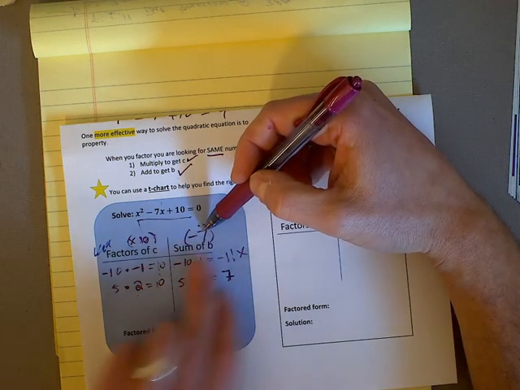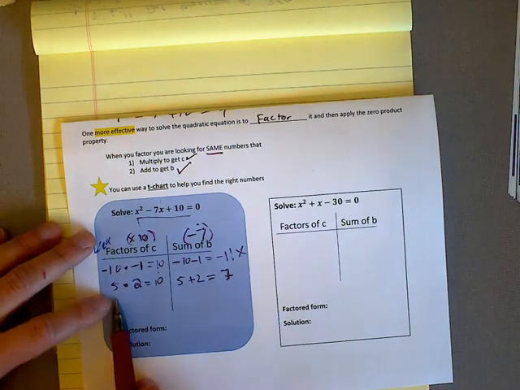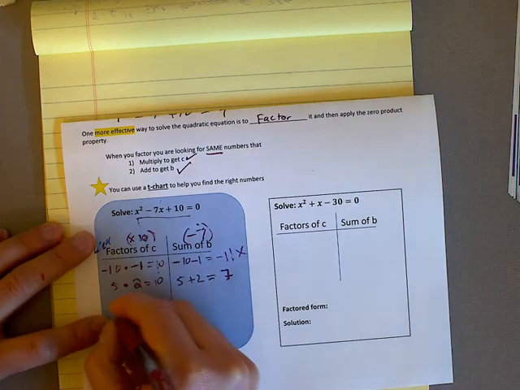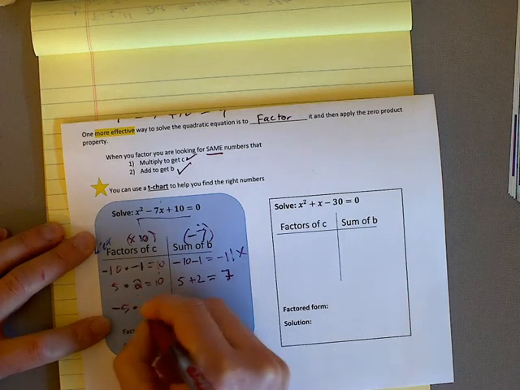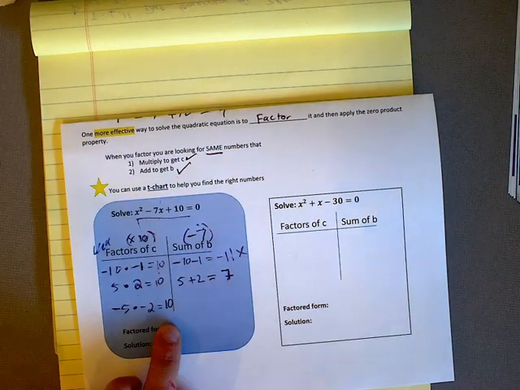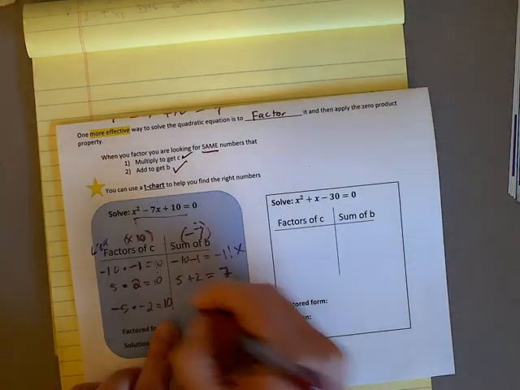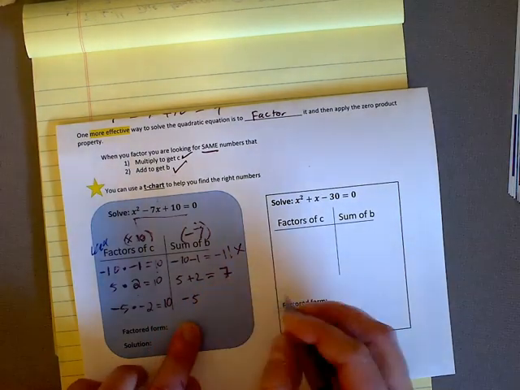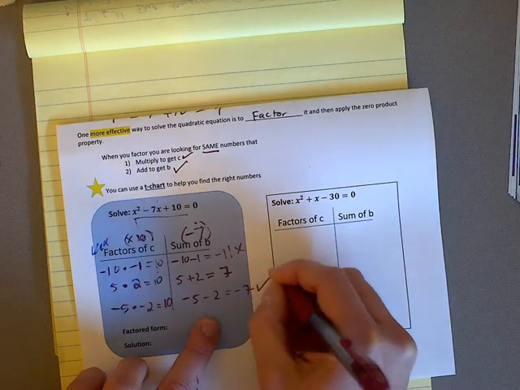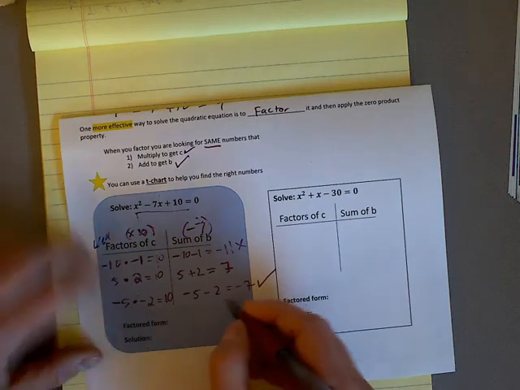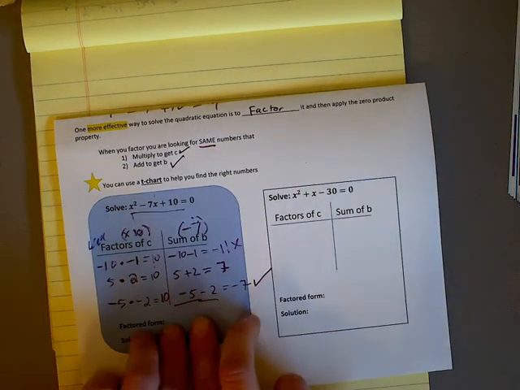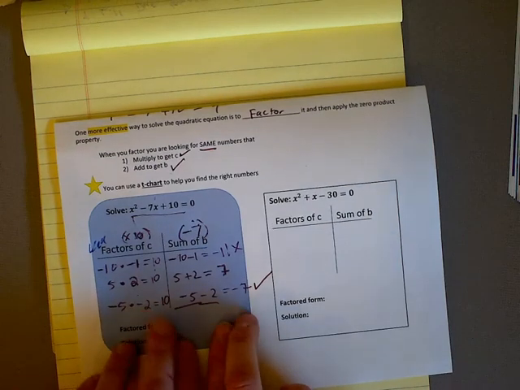But if you remember, negative and negative is positive, so the change we could make is to do negative 5 times negative 2, and that's going to also give us positive 10. But then when we subtract negative 5 minus 2, that will give us negative 7. So those are the factors that are going to work to do both things. So the same two numbers do both things.